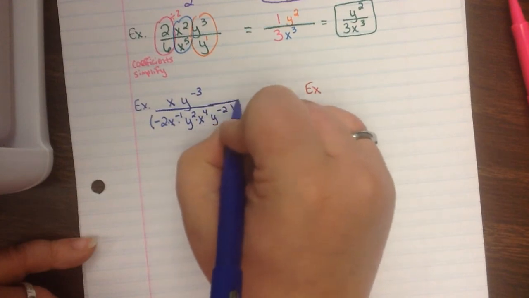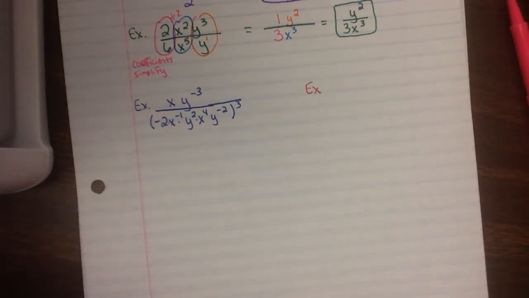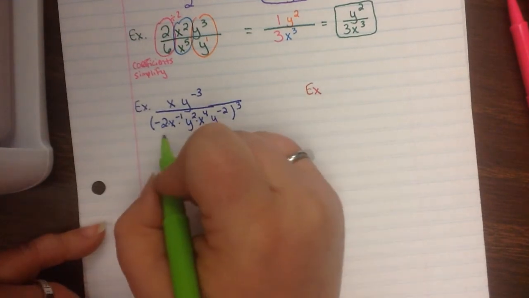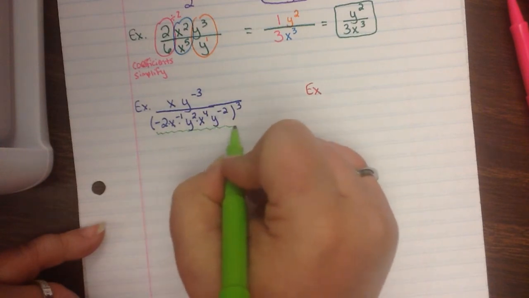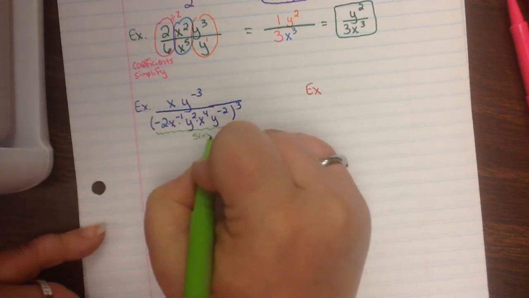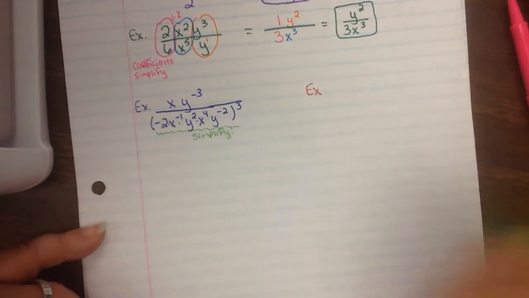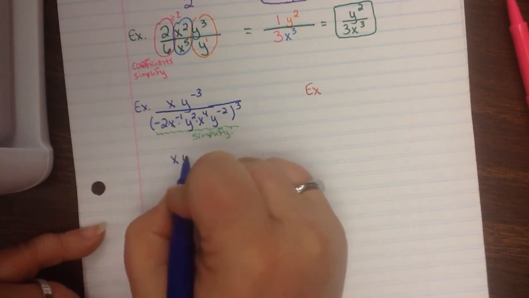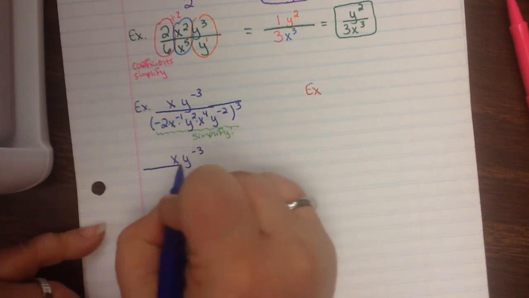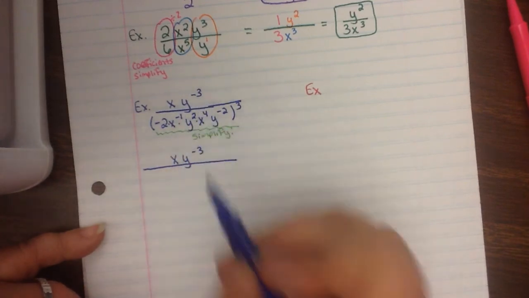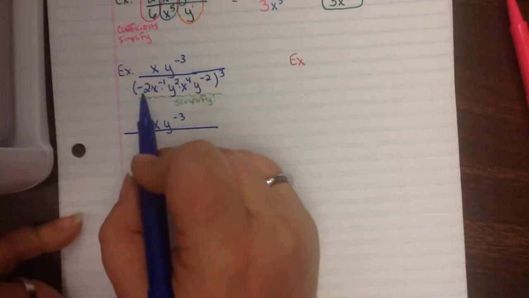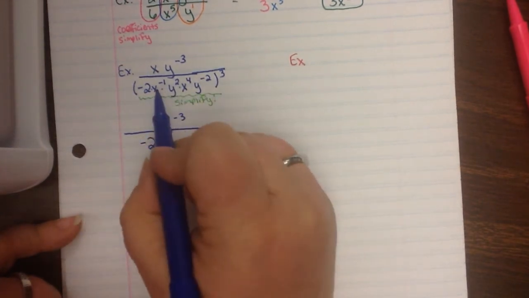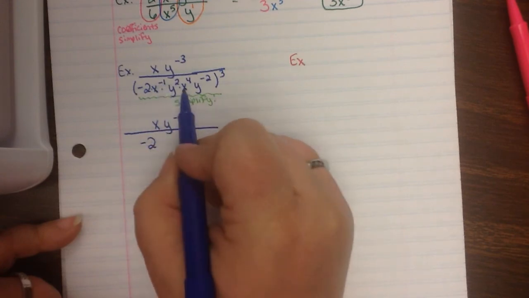Okay, so the first thing I need to do is, since I have parentheses, look inside these parentheses and simplify. So what can I simplify in there? The numerator I'm just going to leave exactly the same because I don't want to mess with too many things at once, and right now the only thing I see I need to take care of is that negative exponent. But here I have a negative 2 and I don't have any other numbers, so I'm going to keep that. X's, I have x to the negative 1 and x to the fourth.